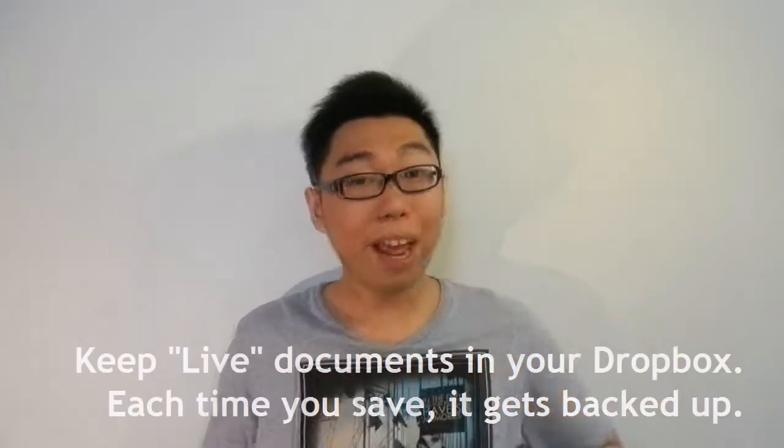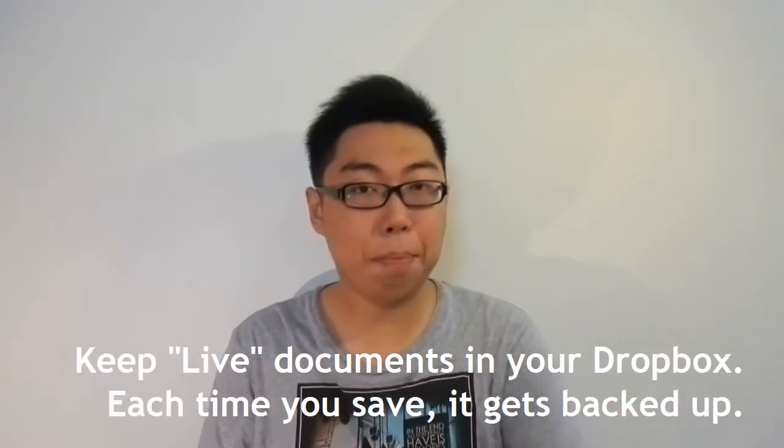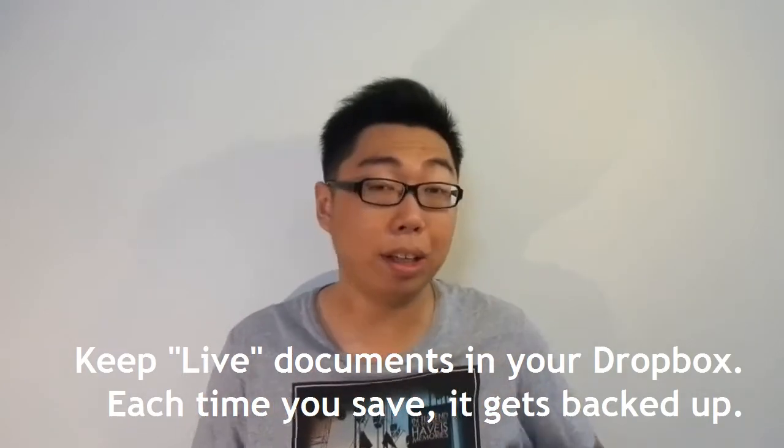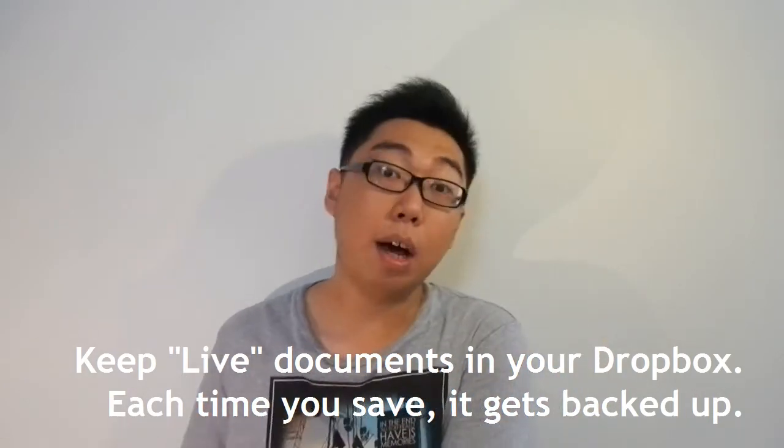So here's the deal. If you're working with a number of important documents and you want to be sure that the document is constantly backed up, what you can do is use Dropbox to help you. Obviously, the easiest method would be to have your document inside your Dropbox folder. Everything you do to the document just happens there. And as such, every time you click save, you back up to the cloud.